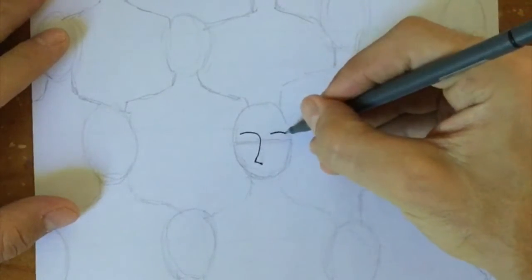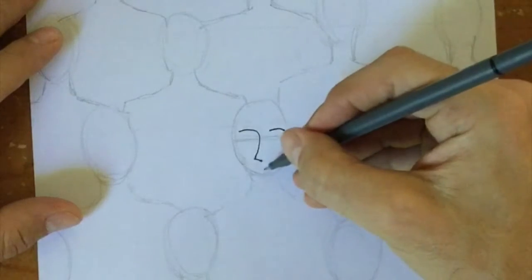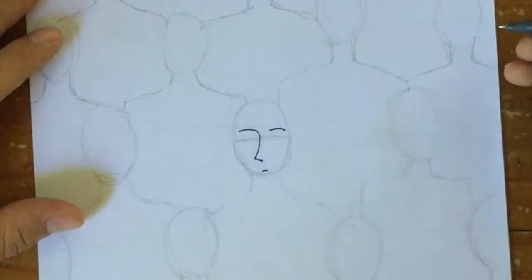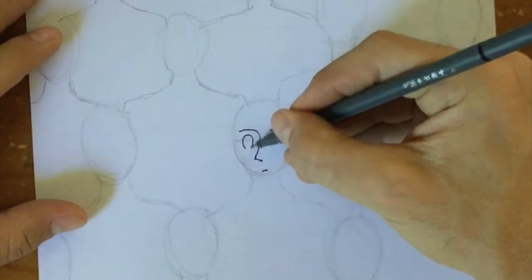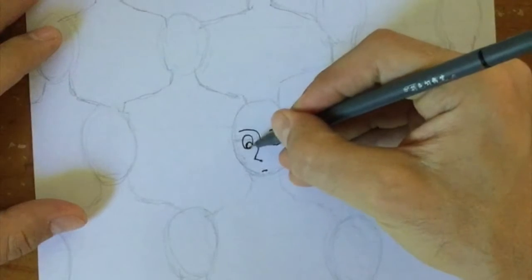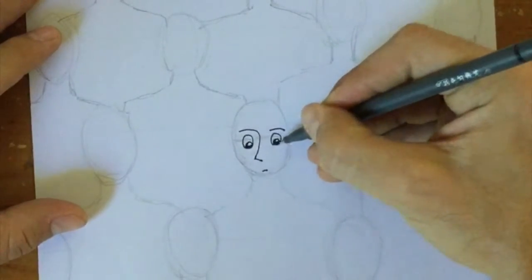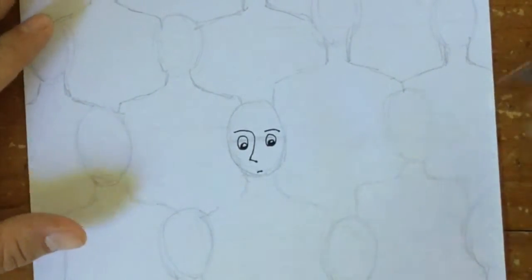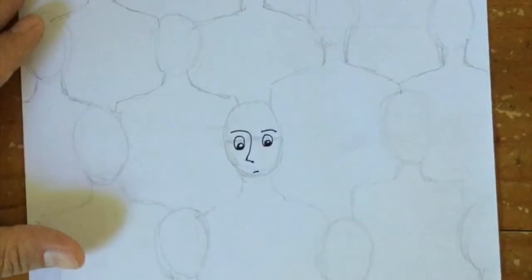The other eyebrow is separate. We can do all kinds of different mouths, of course. Little mouth like that this time. And we can have big cartoon eyes here. So it's a different kind of face from last time, different kind of cartoon face. You can use this face or last week's face. It's up to you.